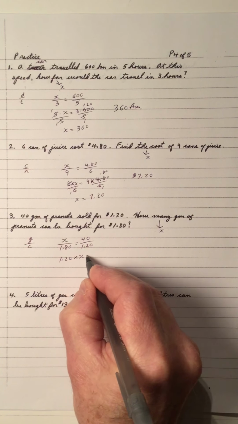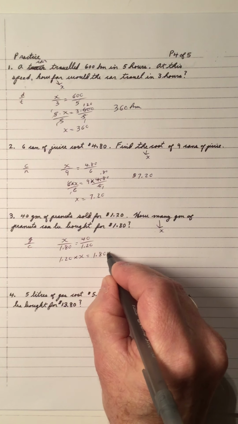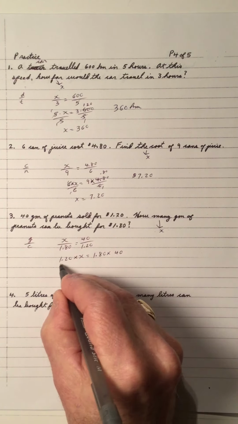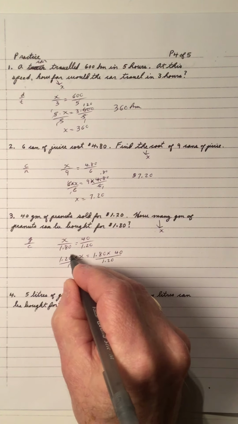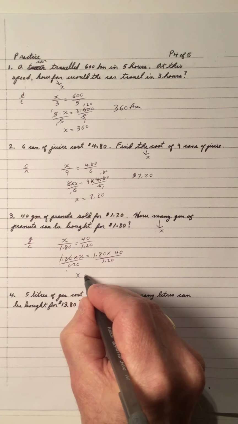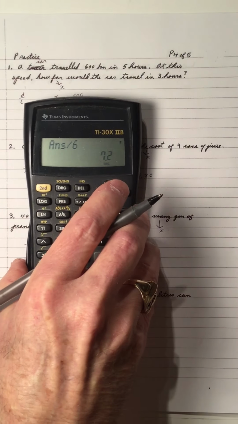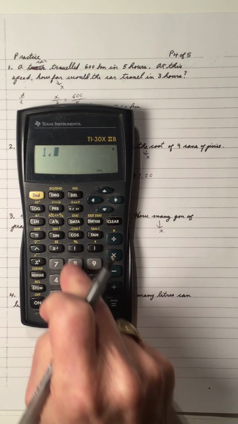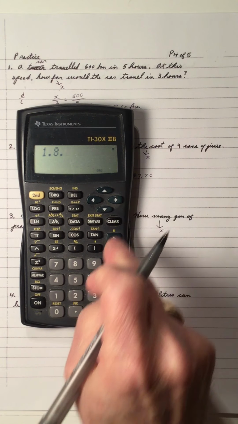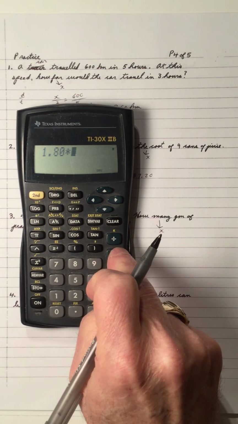1.20 times X is 1.80 times 40. Divide by 1.20. Cancels. I get X. Take up your calculator and go 1.80 times 40.